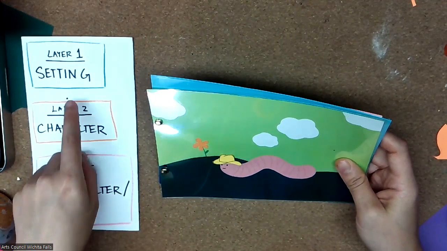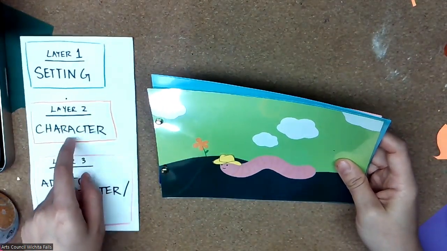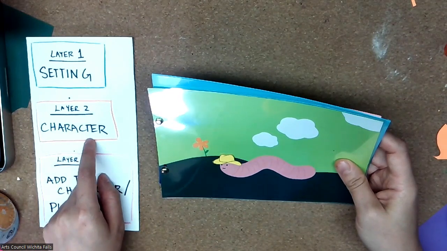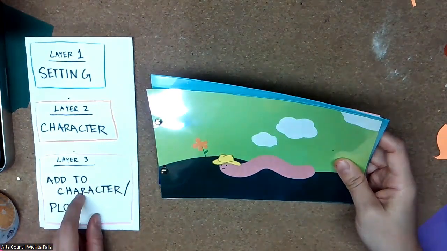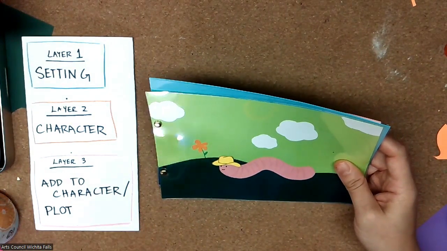We'll be creating 3 layers. The first one will be making a setting. The second layer will be introducing a character. And the third layer, we're going to add to that character or develop the plot. Something is going to happen.